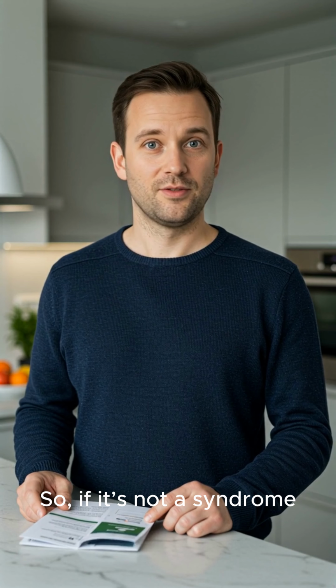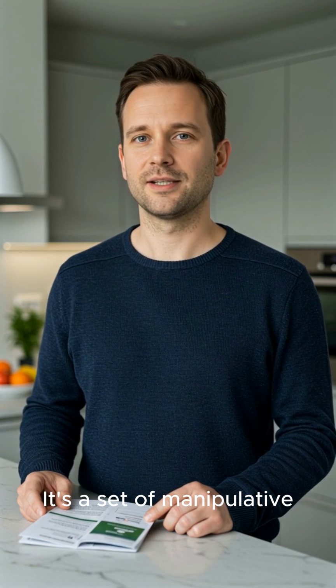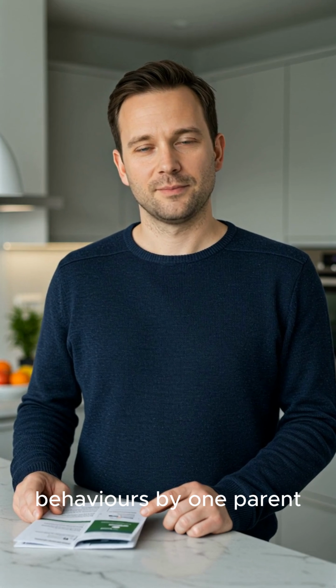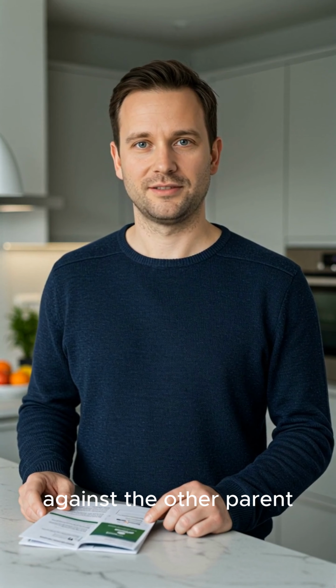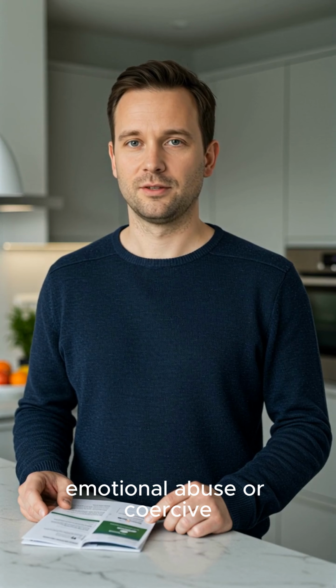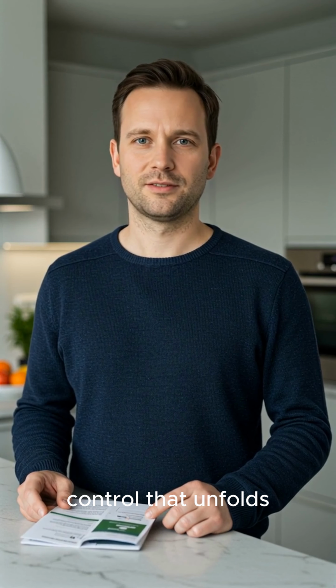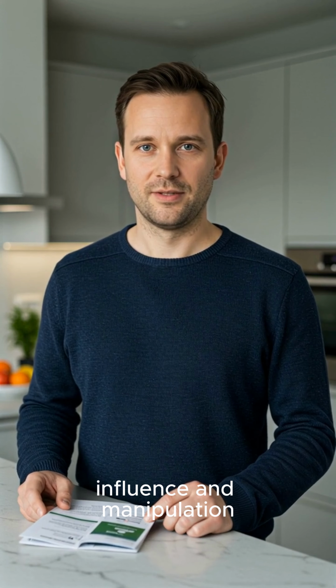So, if it's not a syndrome, what is parental alienation? It's not a condition, it's a process. It's a set of manipulative behaviors by one parent, or sometimes another caregiver, designed to turn a child against the other parent. This process results in predictable, observable responses from the child and causes significant relational and psychological harm. Think of it as a form of emotional abuse or coercive control that unfolds within a family dynamic. It's not about a child's internal pathology. It's about external influence and manipulation.